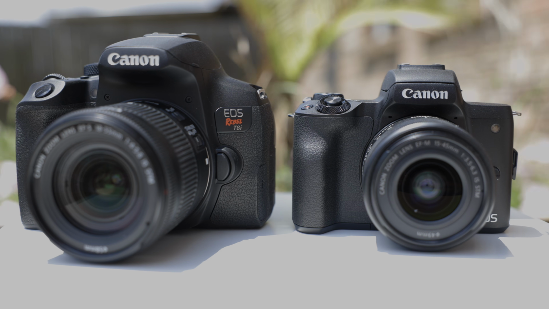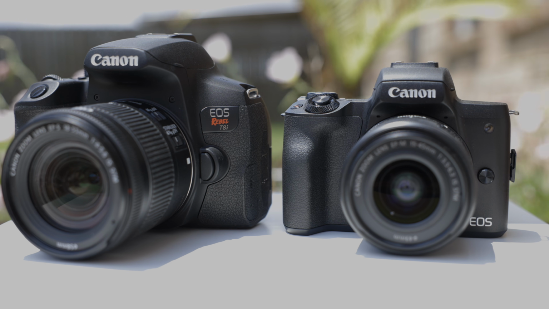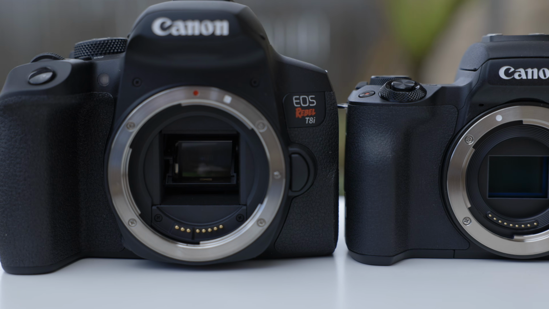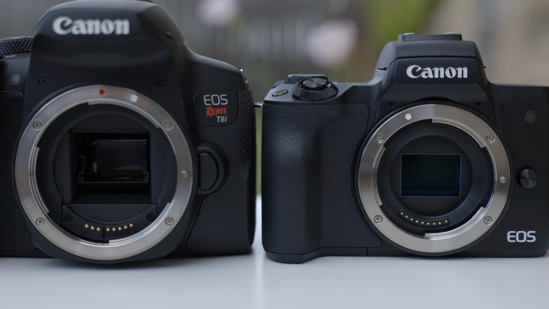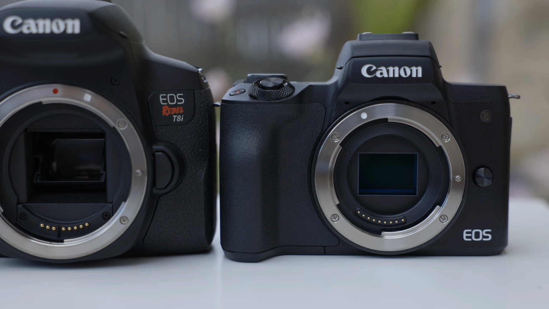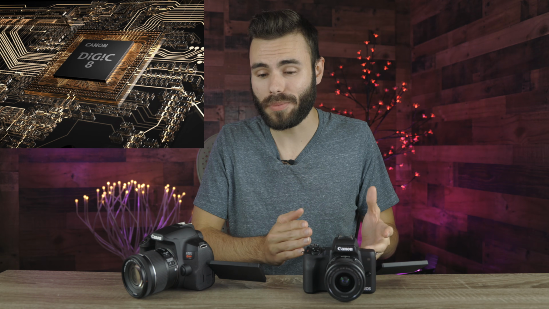In today's video, we are comparing the Canon T8i against the Canon EOS M50 Mark II. So first off, both these cameras do share the exact same 24.1 megapixel APS-C size sensor. So as far as image quality goes, they're going to be basically the exact same on both of them. They also share the exact same Digic 8 image processor. So again, as far as low light performance goes, they're basically the exact same camera.